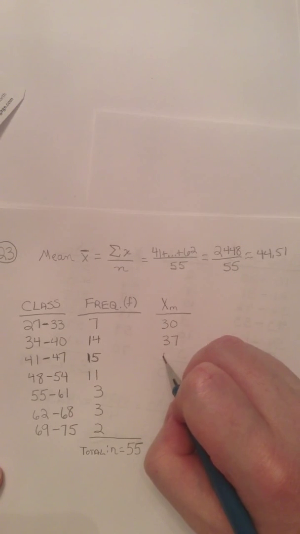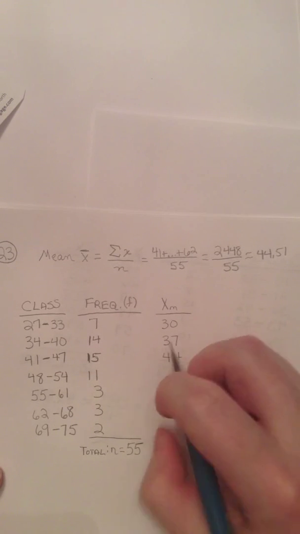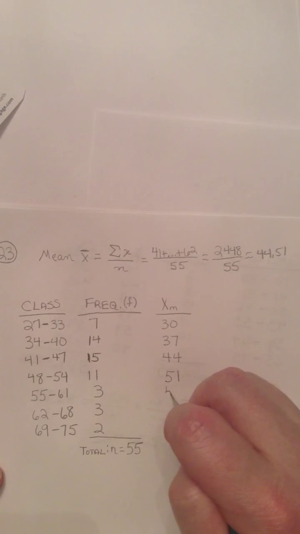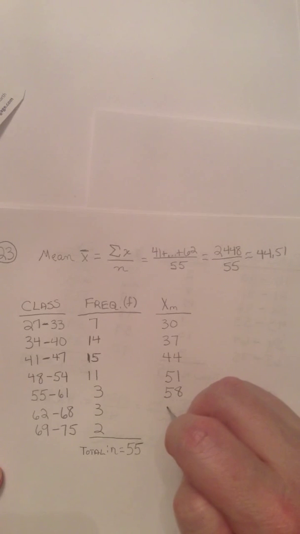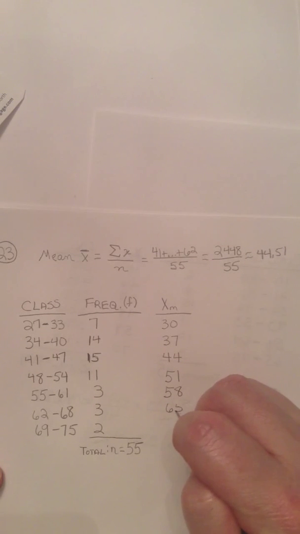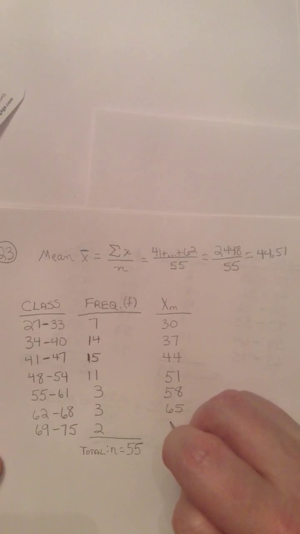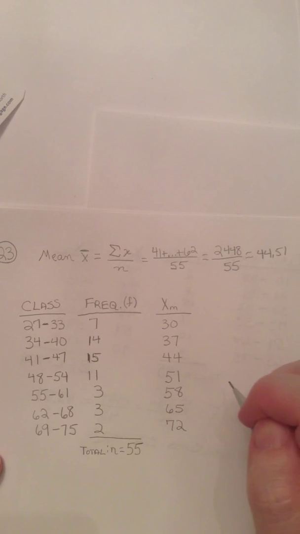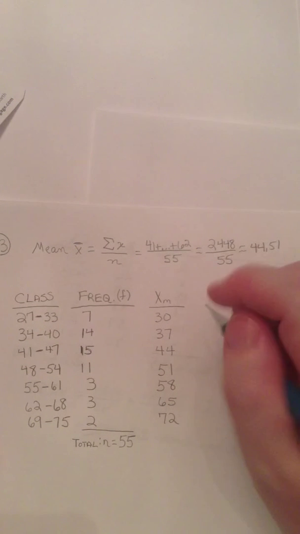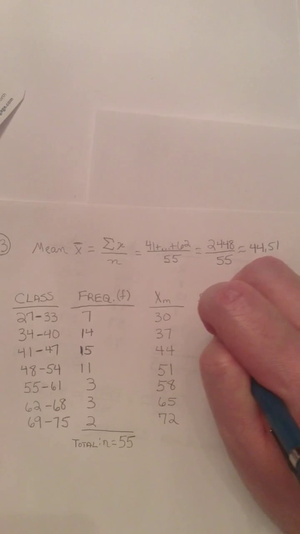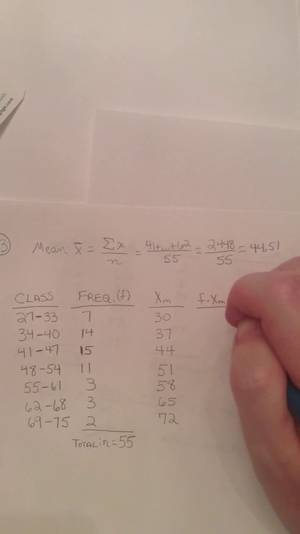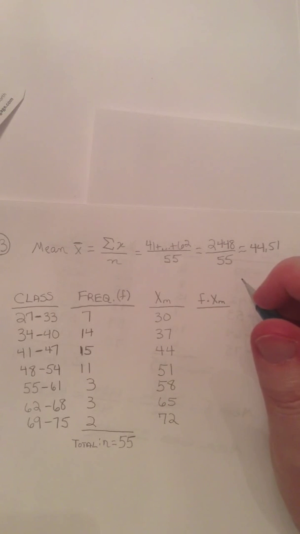Then we have 44, plus 7 is 51. Plus 7 is going to be 58, plus 7 is 65, and then plus 7 is going to be the midpoint of 69 to 75, which is 72. And now we form yet another column, and this will be for taking the product of the frequency and the corresponding midpoint.